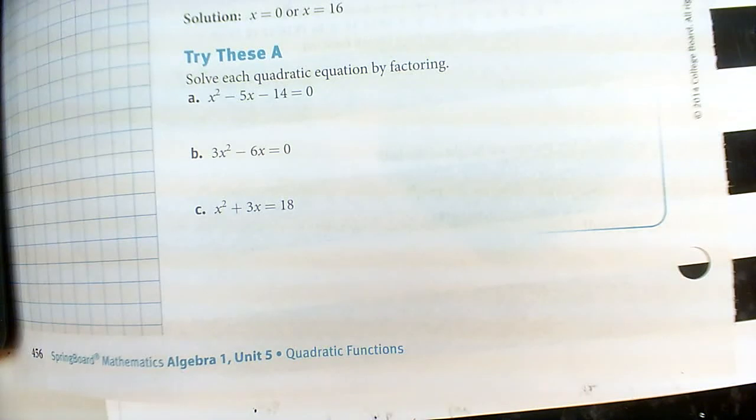Okay, I'm now going to show you how to solve Try These A, okay? Remember, when we're factoring these quadratics, what we're looking for is the x values of where the quadratics cross the x-axis. So when we're factoring and finding what's called the zeros of the function, that's another way of saying, what are the solutions to the function?